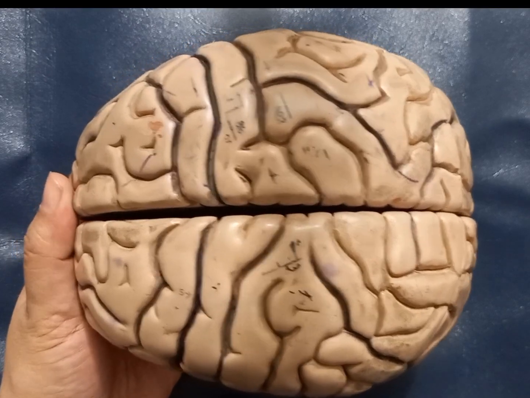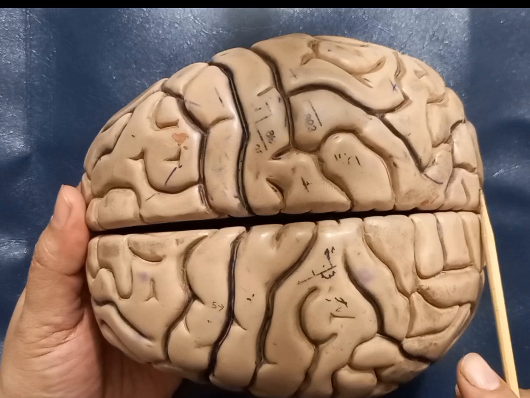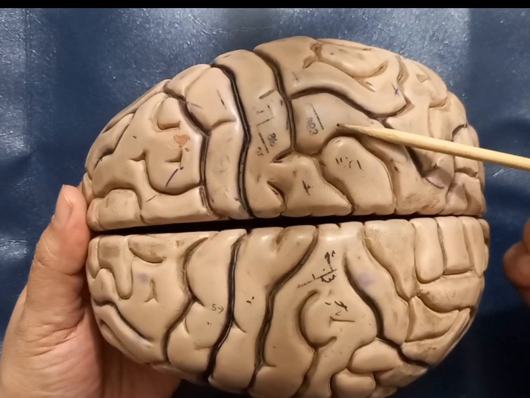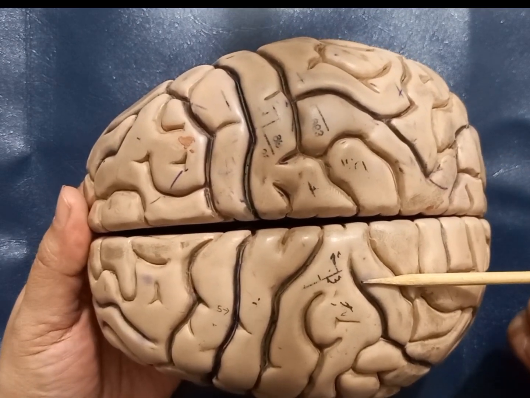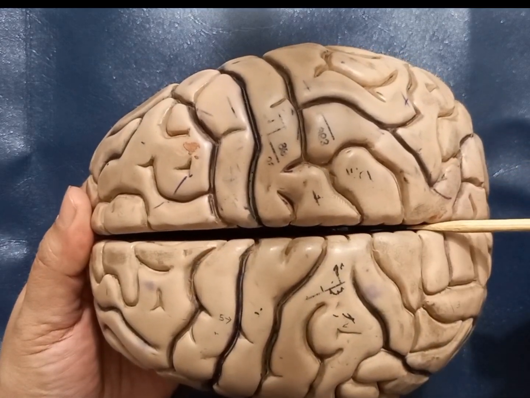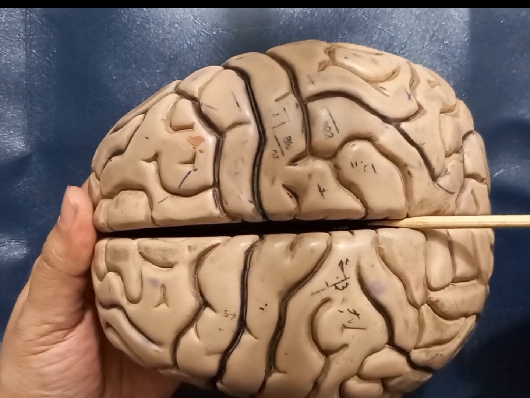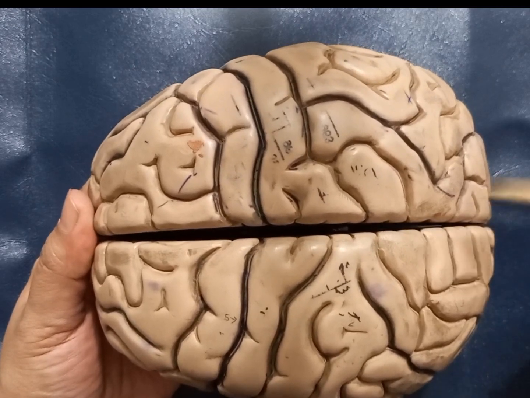In this video, we will discuss the model of the brain. Here you can see this one is a model of the brain. It consists of right and left cerebral hemispheres, and they are separated by this longitudinal cerebral fissure. This longitudinal cerebral fissure contains the falx cerebri, and that is the fold of dura mater.